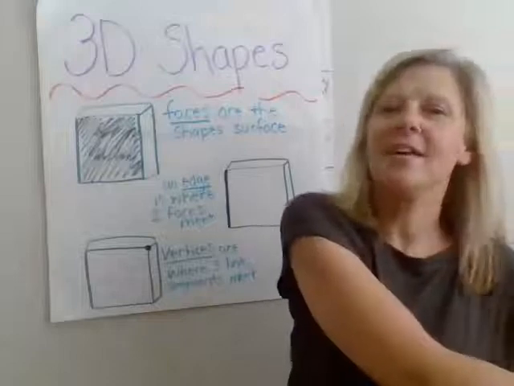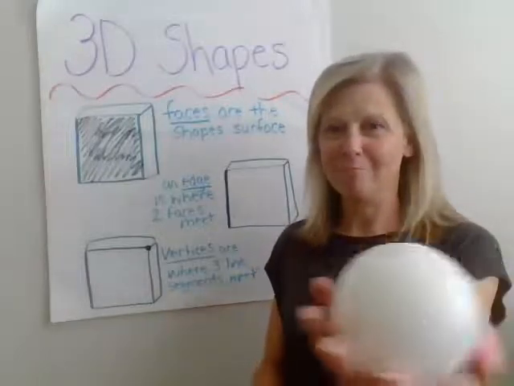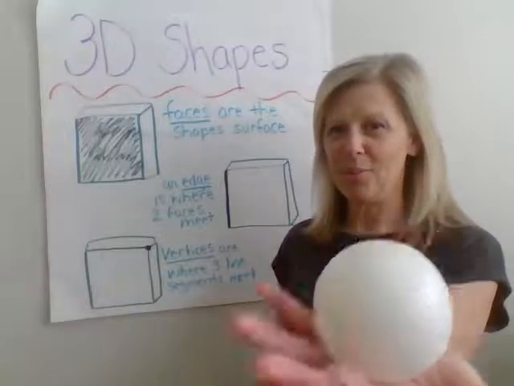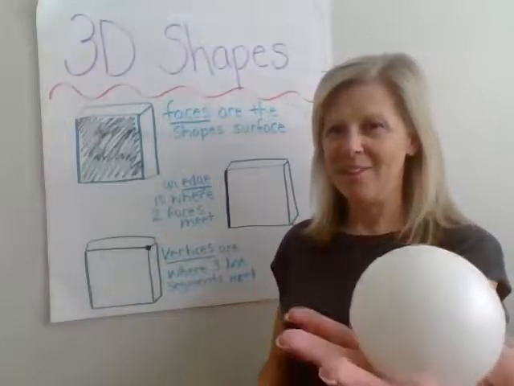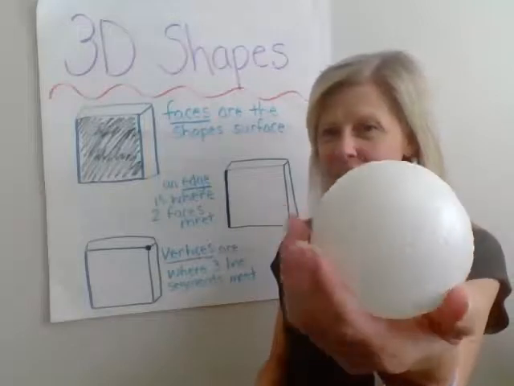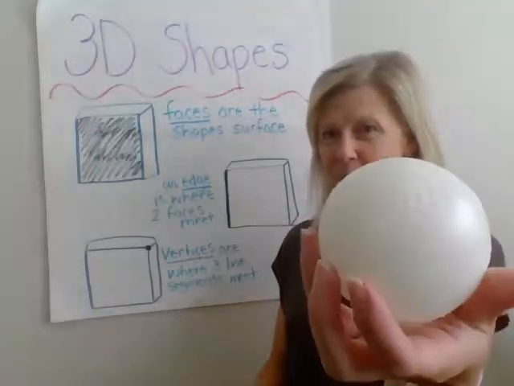What else did I find? I found a ball. What shape is our ball? It rolls. Yeah, it's a sphere. It has no edges, no faces, no vertices or points.